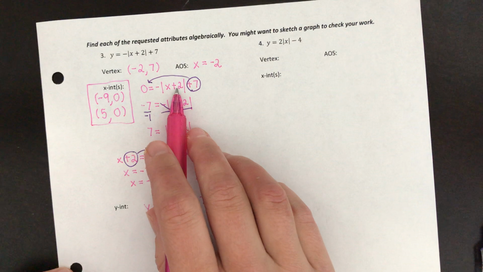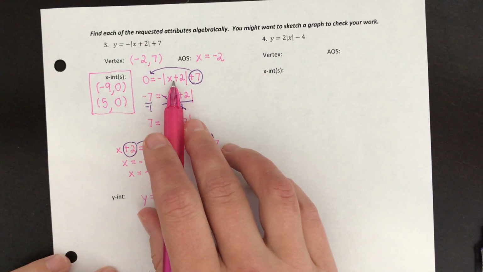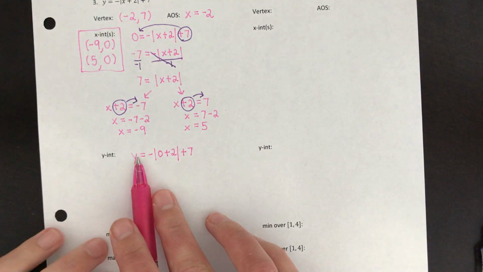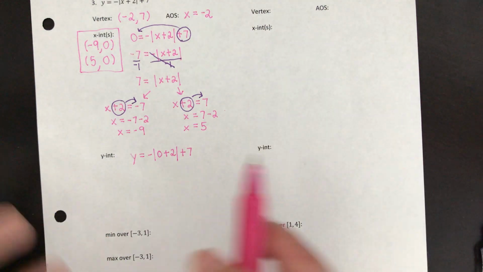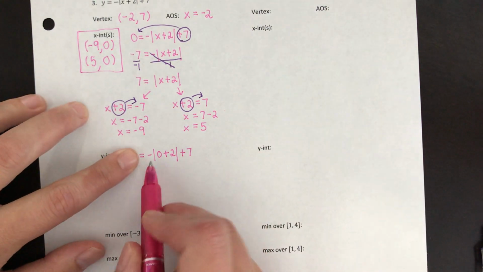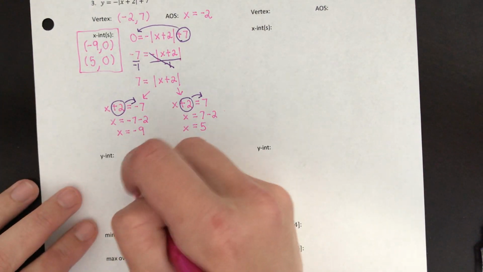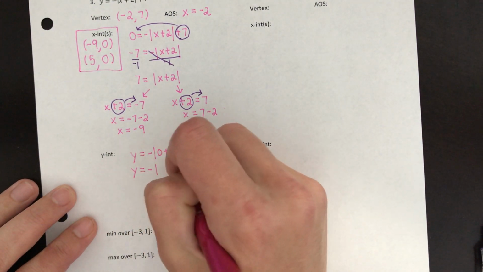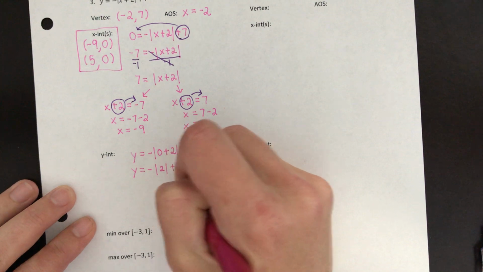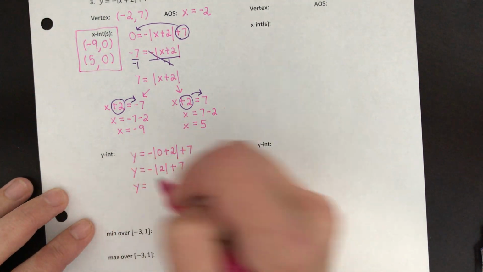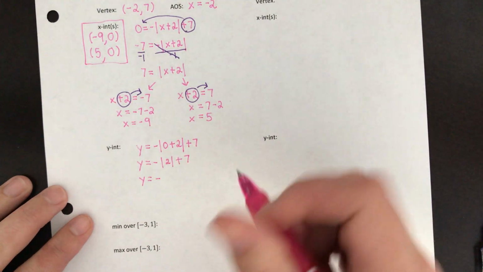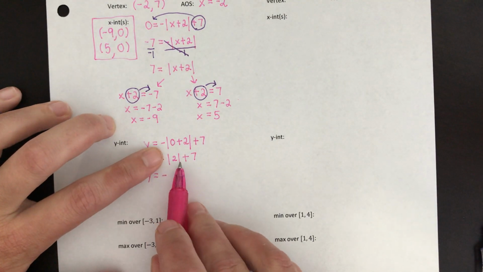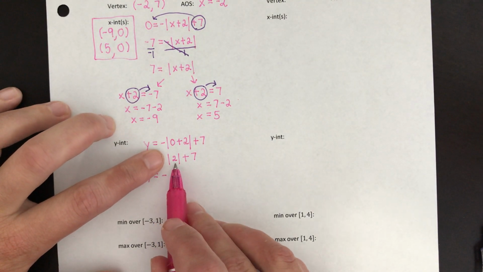Now, unlike the previous problem, where x was not isolated and we had to isolate x, in this problem the y is already isolated, so there's nothing that needs to move sides or shift. You just need to simply find out what this value is. So that's what we're going to do. Y equals negative. What is 0 plus 2? It's 2. And then here's where this can get tricky if you're not really thinking about it. The negative drags down, and then you just simply take the absolute value of 2. The absolute value of 2 is 2.